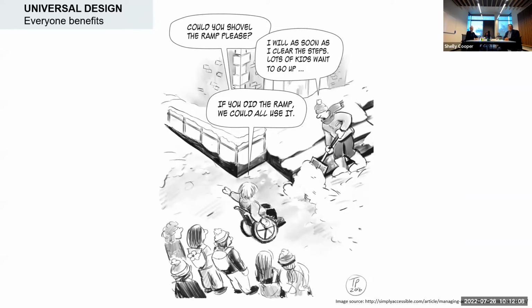A very lovely cartoon to depict that what works for one person can work for everybody. And that is the true definition of building for everyone when you're talking about accessibility. That ramp is probably a preferred way to get in, because there are far fewer stubbed toes and broken ankles.